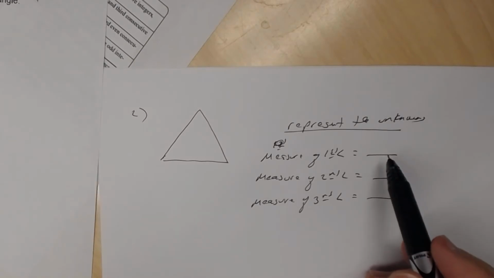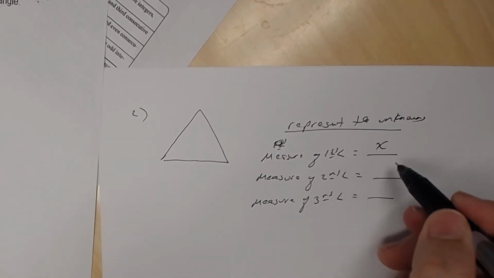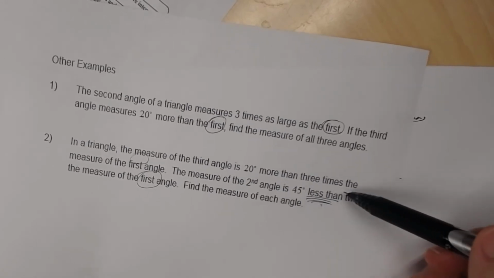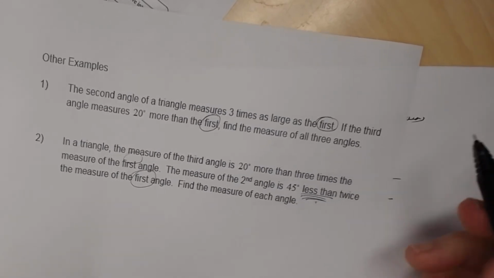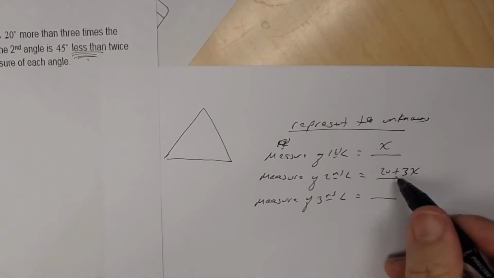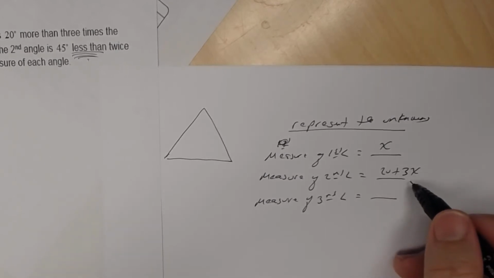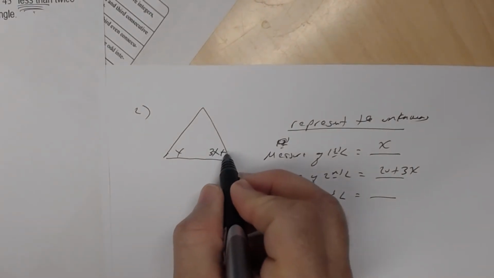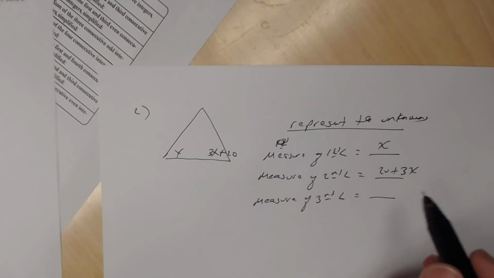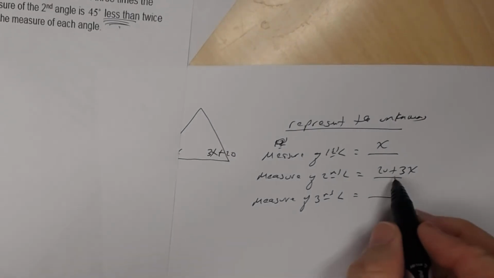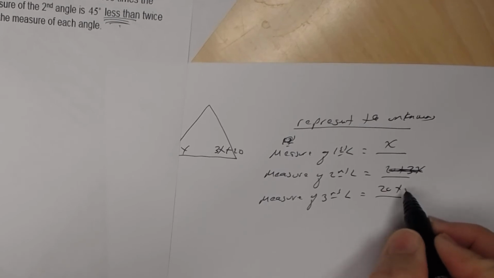All right, so we're going to let x be the measure of the first angle. And so the third angle says 20 degrees more than 3 times the measure of the first angle. So it'll be 20 plus 3x. Okay, 20 degrees more than 3 times the measure of the first angle. So this is x. This is 3x plus 20. And then the second angle says this now. Oops, sorry, that was the third angle. So let's put that here.